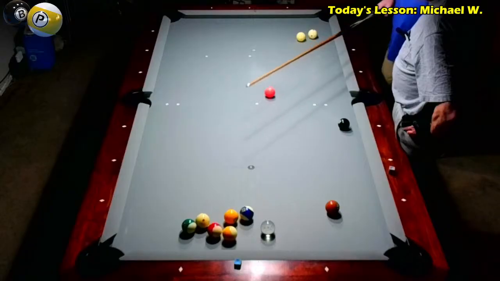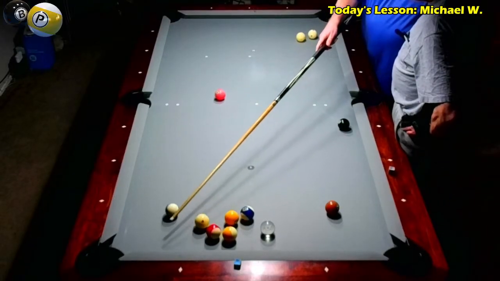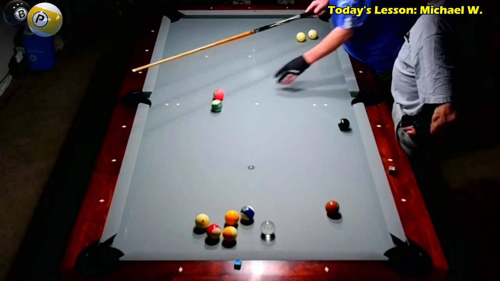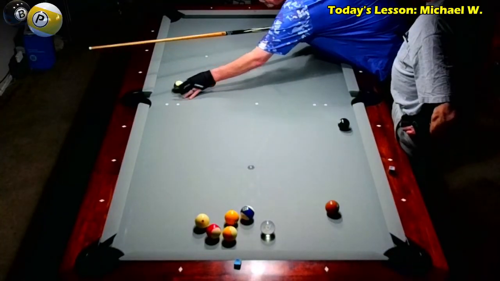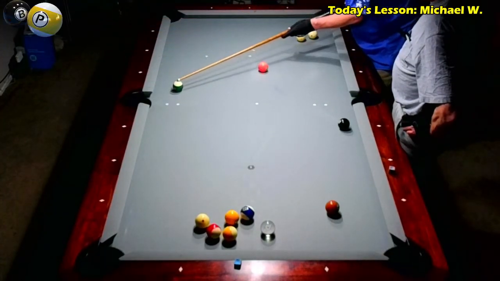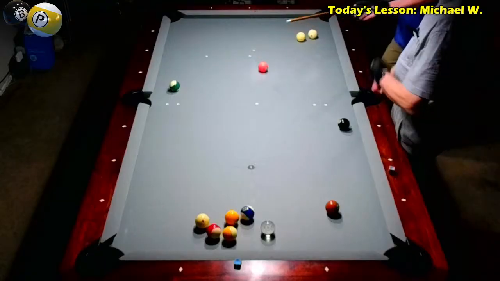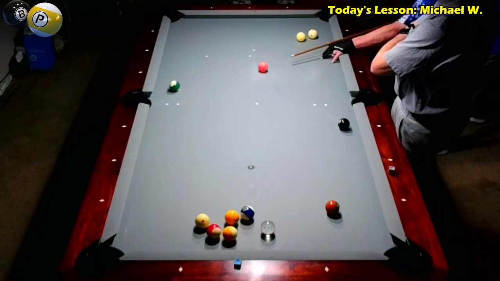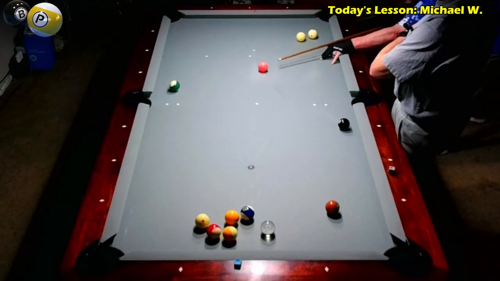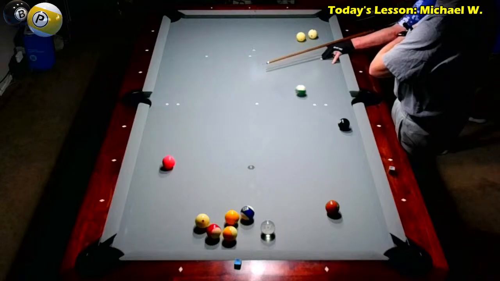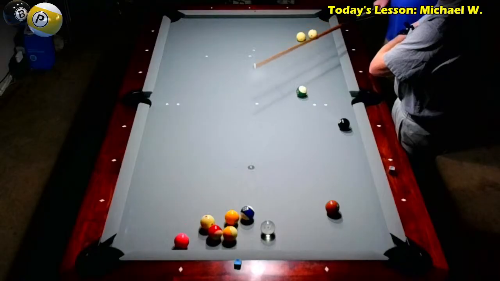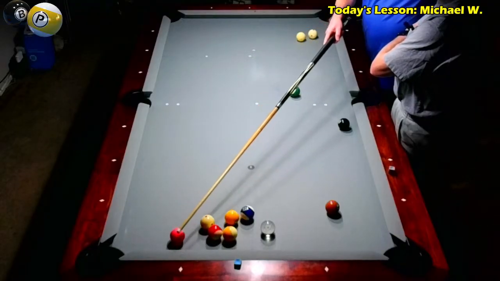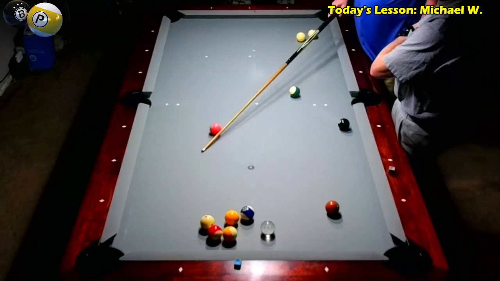And you'll notice, like I said, putting spin on the ball doesn't transfer a whole lot, but the cut does. This one here, let's just do a straight shot. Those crossing over kind of banks are not easy.